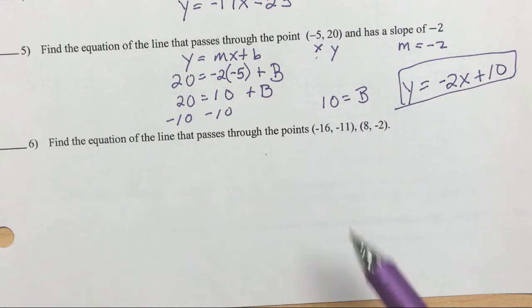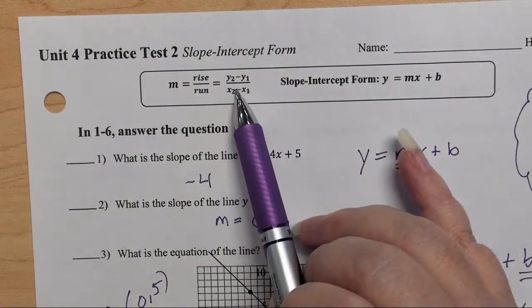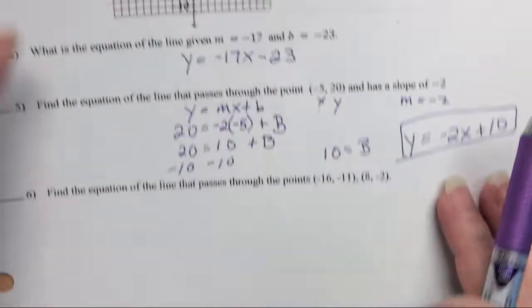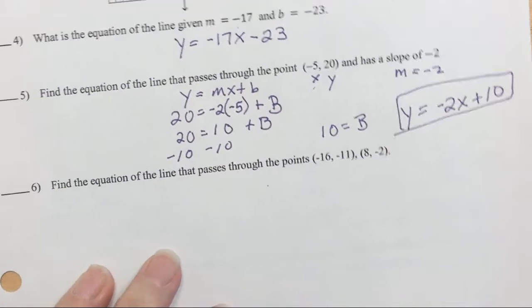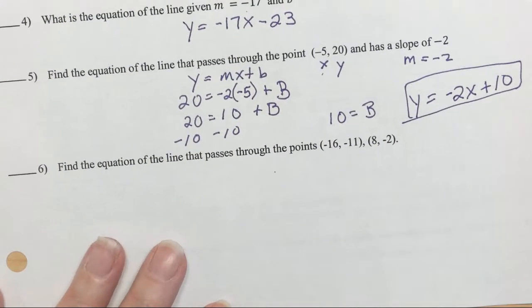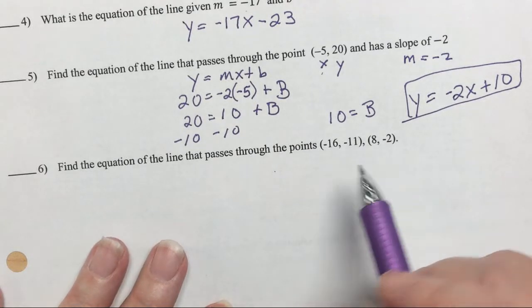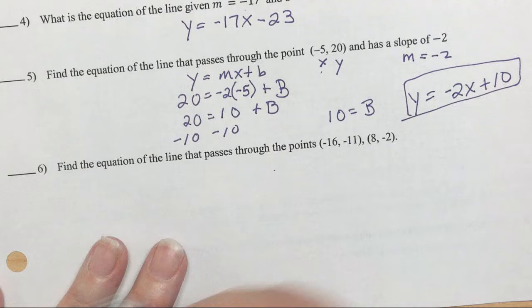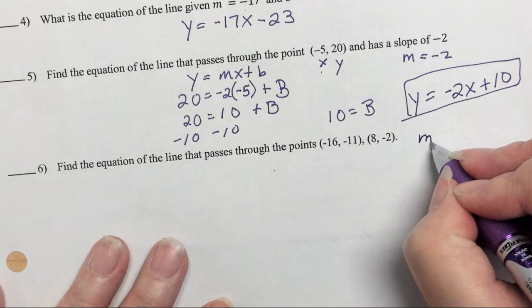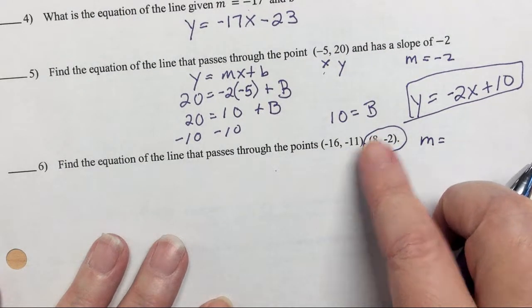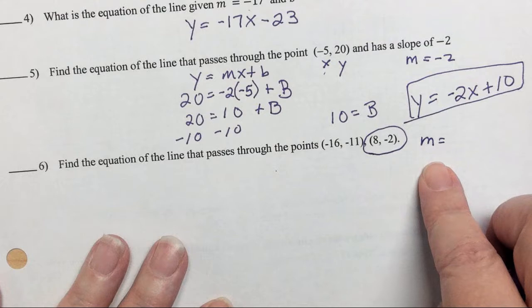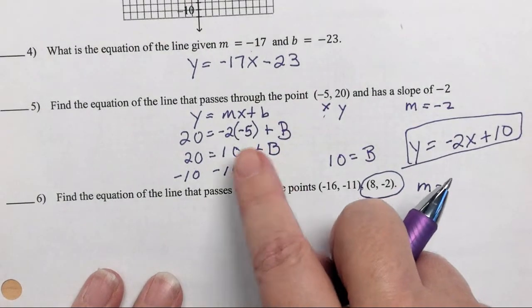On number 6, you have 2 points. You first have to find the slope using this equation. Then you'll be at the exact same spot as this one. Since we are kind of doing it together, let's pick a point first. What point do you guys want to use? 8 and negative 2. So you're going to find your m and then use this point. Either one would get you the same answer, but we're going to use this point. So take a moment to find m and to use that equation just like we did up here.